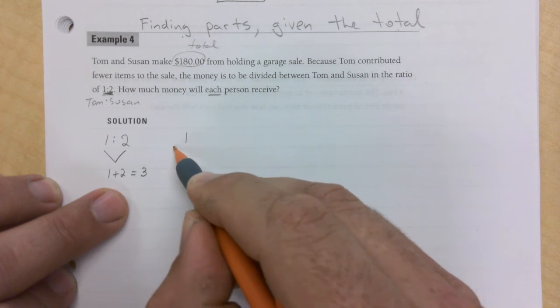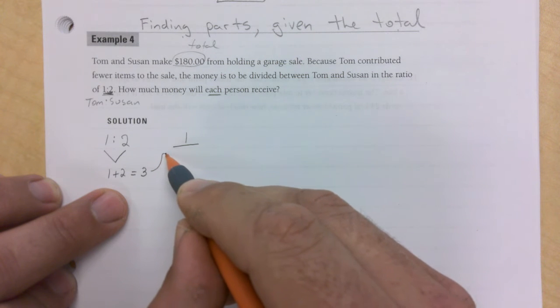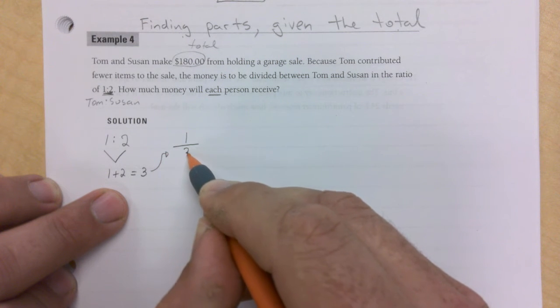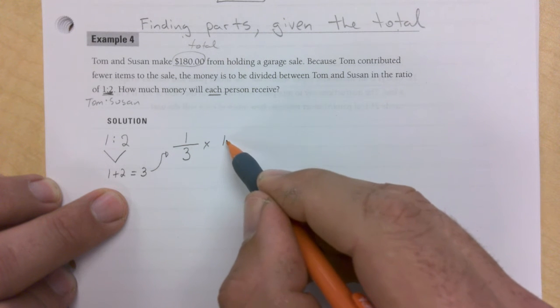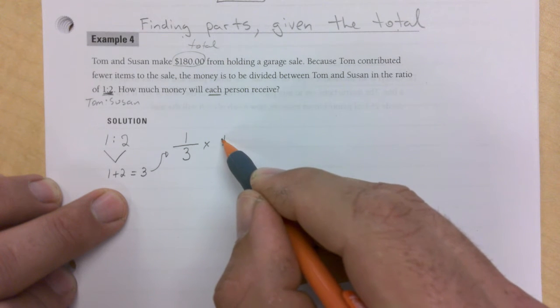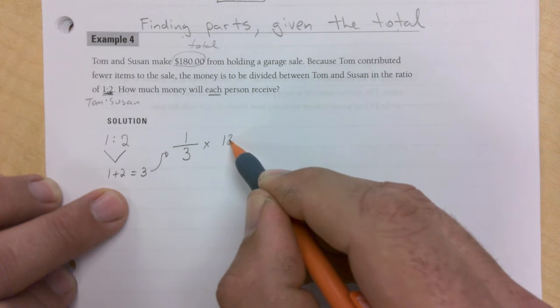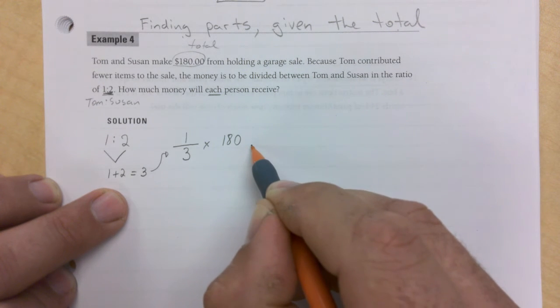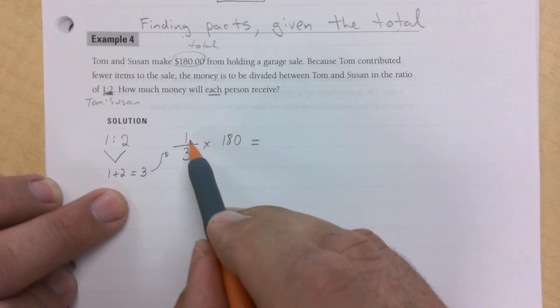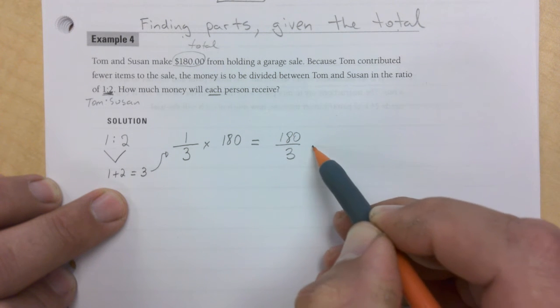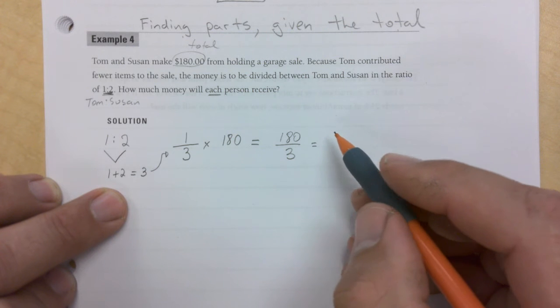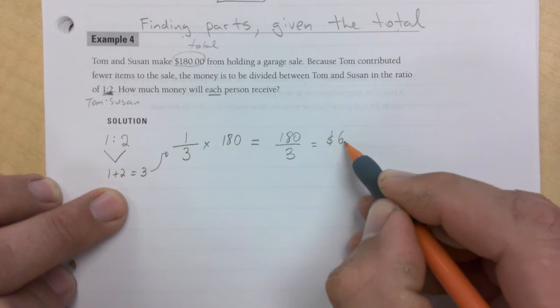We take the 3 and plug it in: 1/3 times the total, which is 180. So 1 times 180 is 180, divided by 3. That's $60.